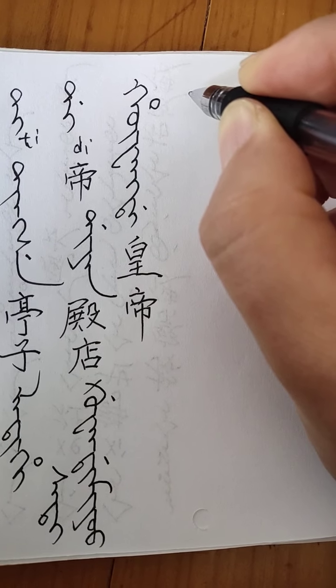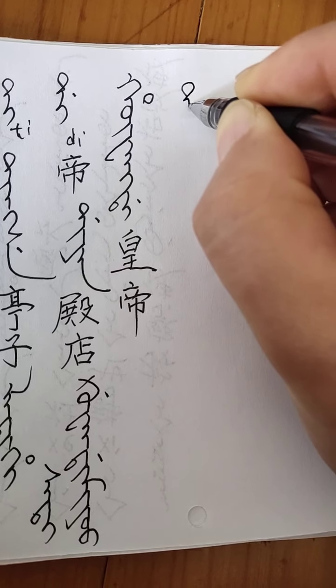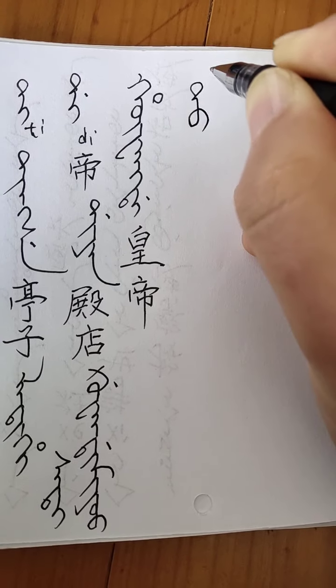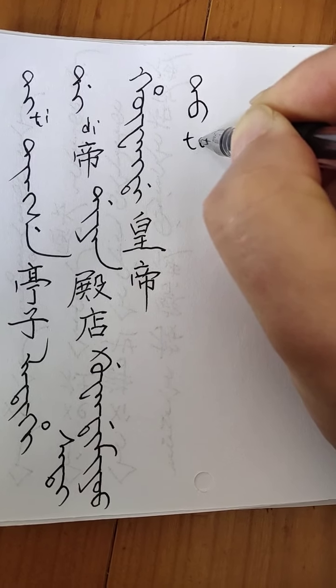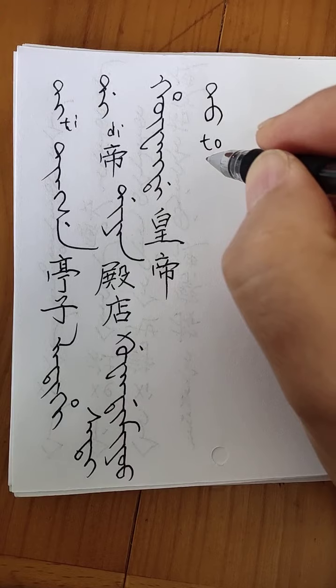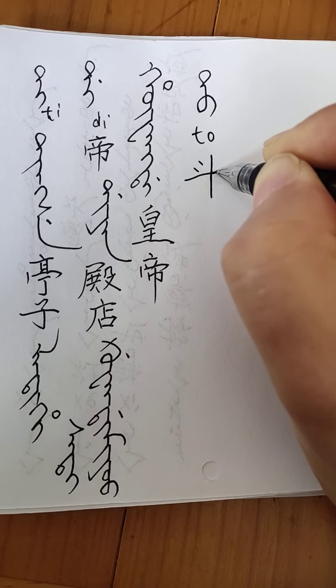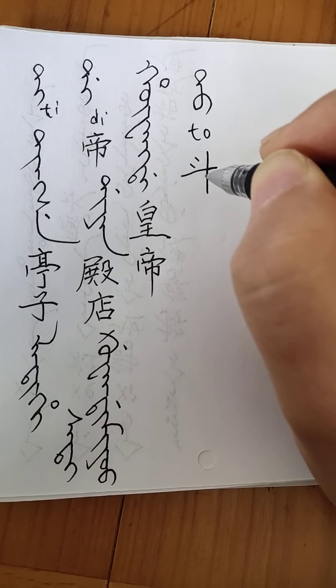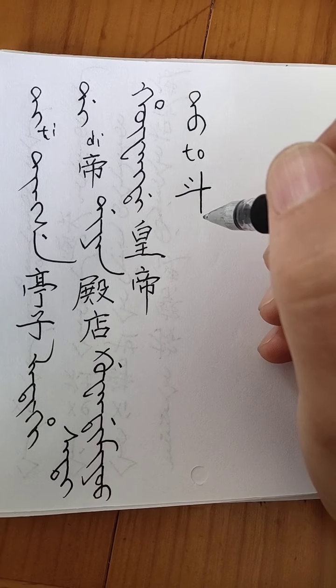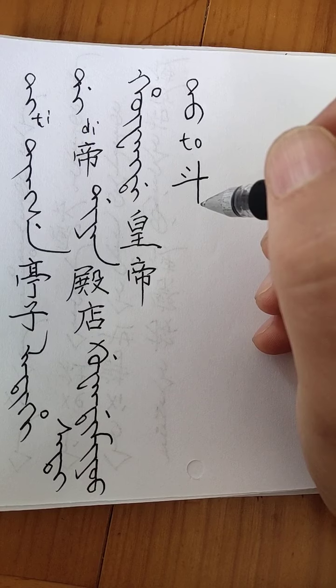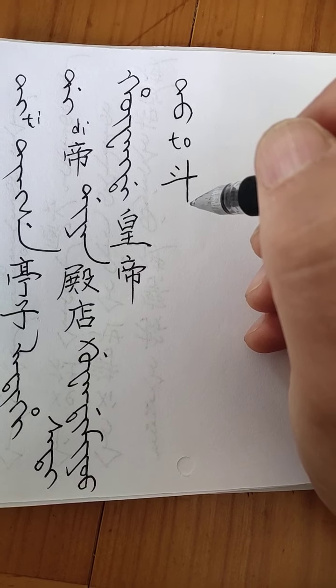Let's work on "to." It's written this way, "to." It corresponds with the Chinese word dou. It's a measure word like a tassel, a bucket, okay, for measuring rice and other grains.